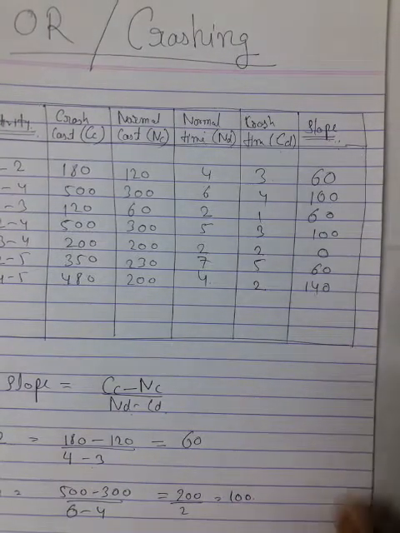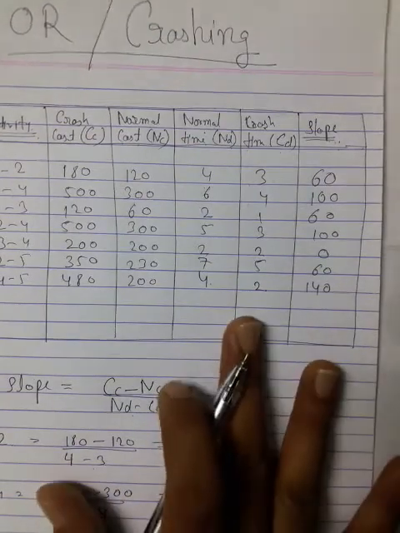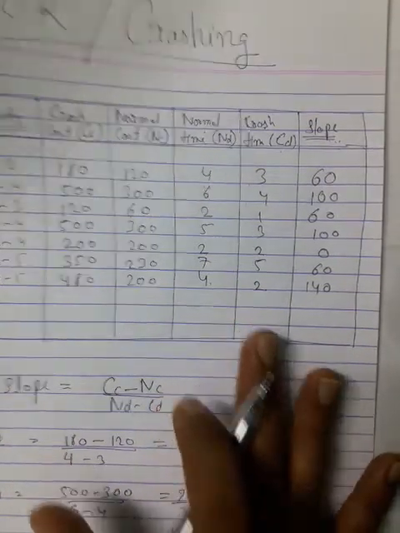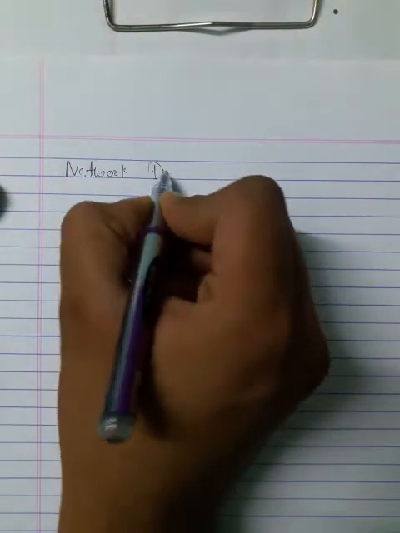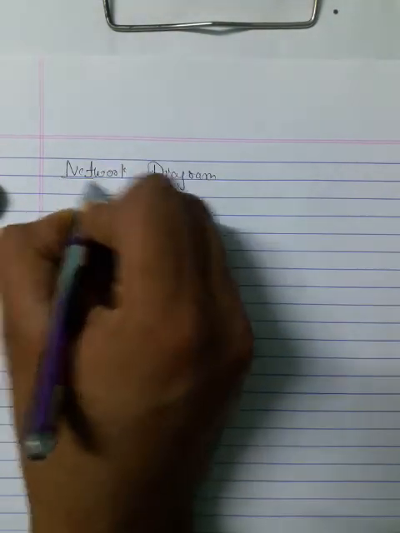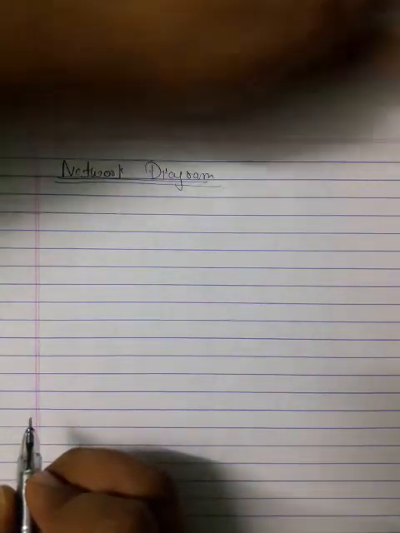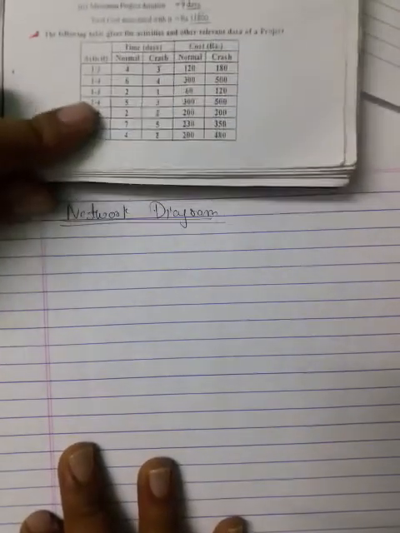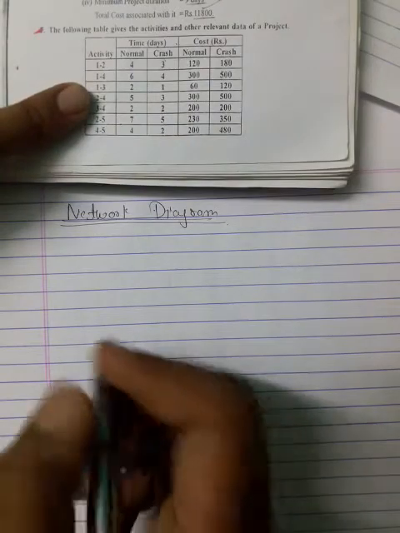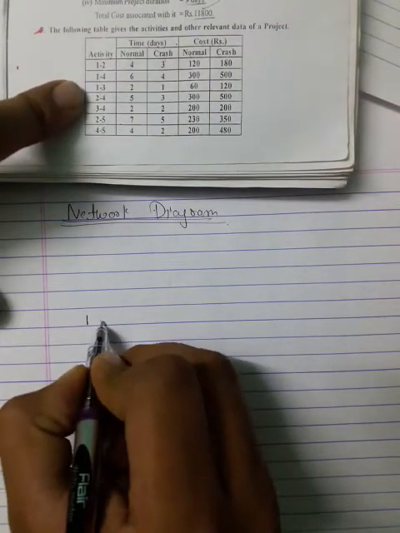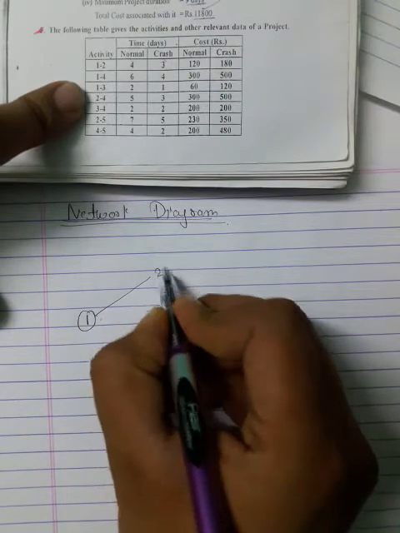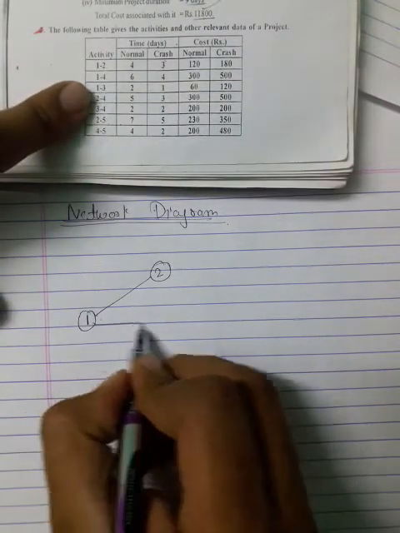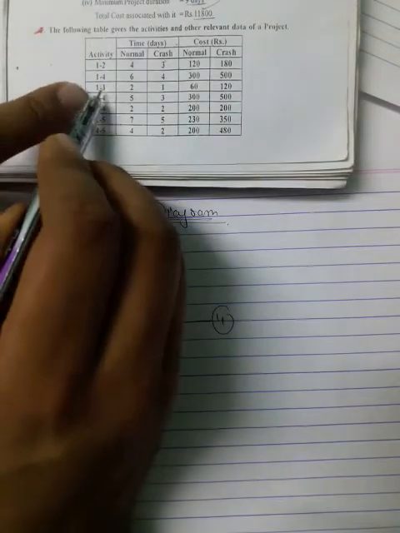After completing this, you have to make a network diagram. Drawing the network diagram: from the question, you draw the network diagram. They have given the activities, and from the activity column you make the network diagram. First activity 1 to 2, further 1 to 4, further 1 to 3.